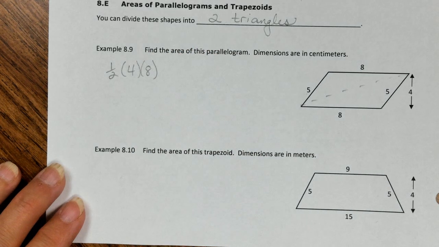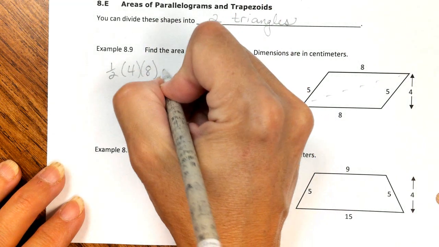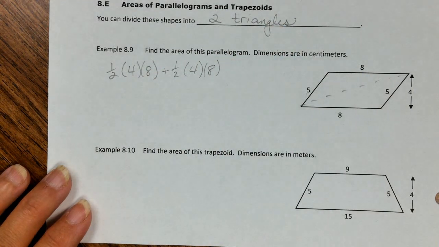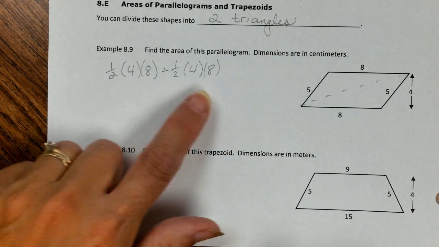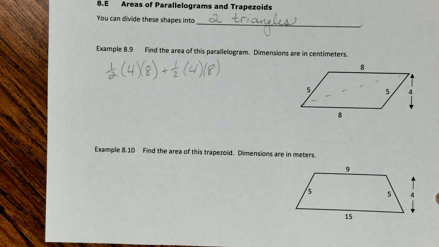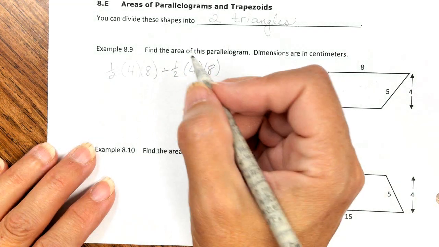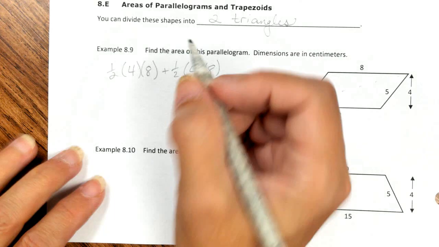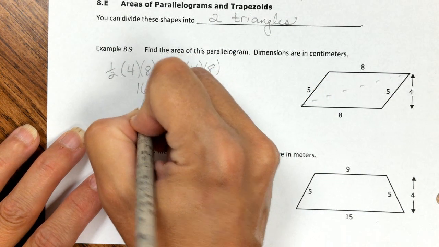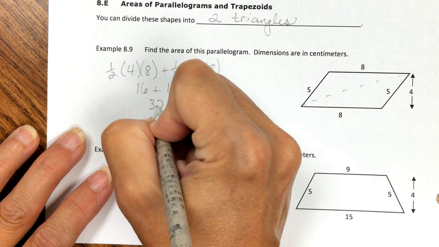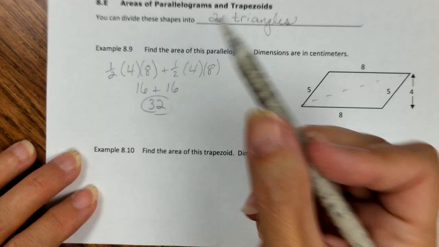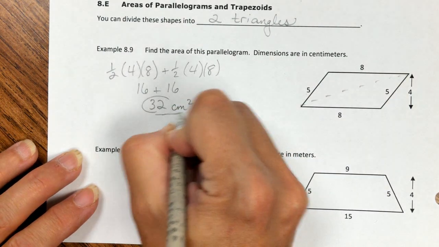Half of 4 times 8 plus half of 4 times 8. Or 8 times 4. Okay, and you see the whole thing is just base times height. So if you remember that, for a parallelogram, it's just base times height. It does not work that way for trapezoids, but you have a formula. Anyway, so half of 32 is 16, plus half of 32 is 16. But when I add them, I'm getting 32. Oops, forgot my units. 32 centimeters squared.